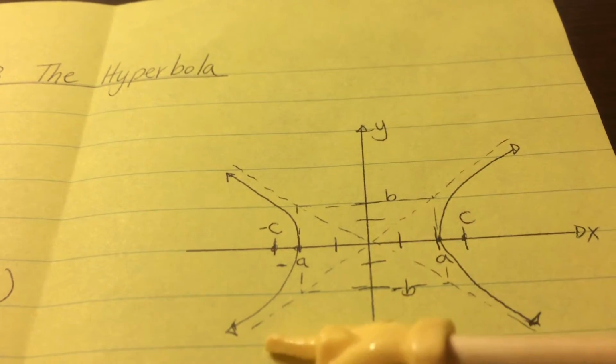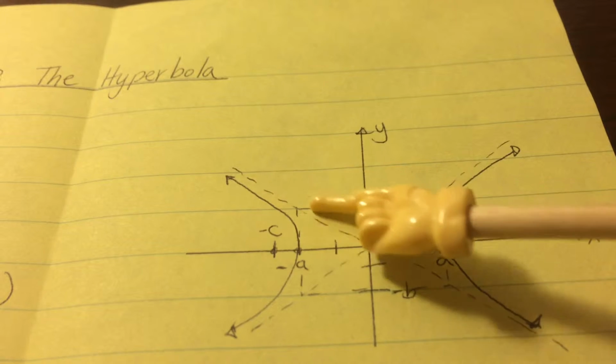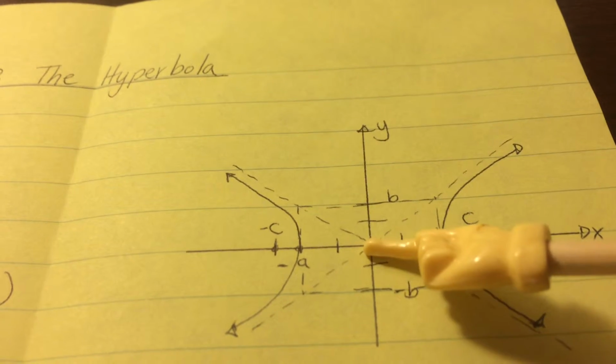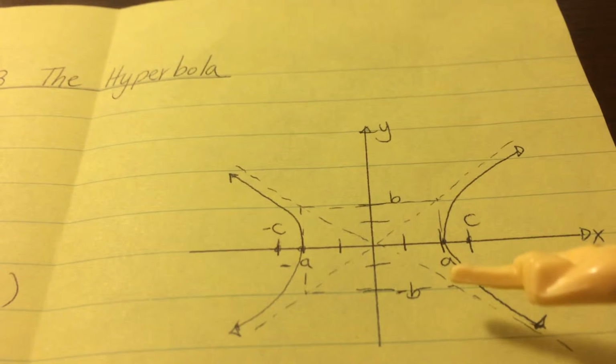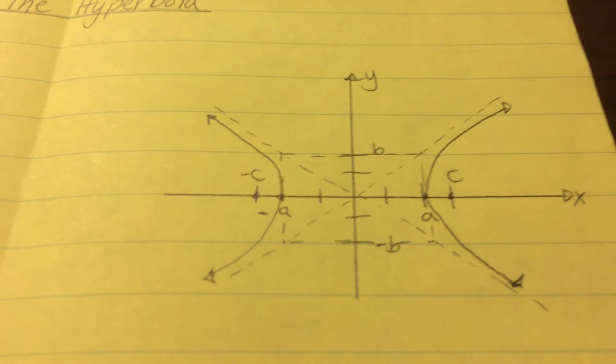So these are all imaginary because this tells me how wide the slant asymptotes are going to be, how wide this hyperbola is. That's the difference on that one. So once we get there, then we're ready to draw the hyperbolas.